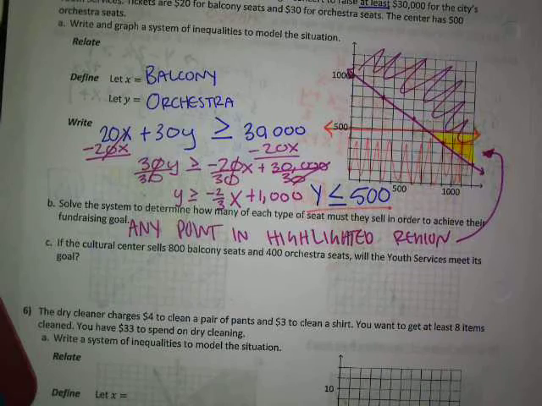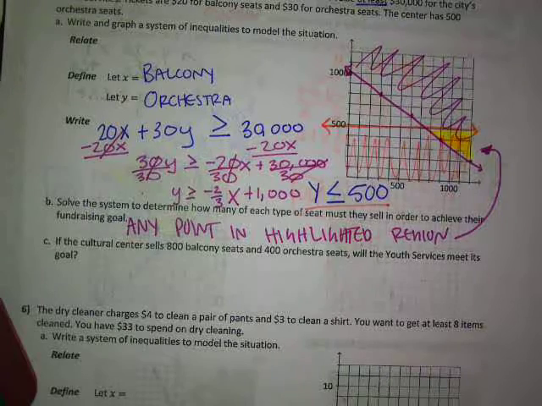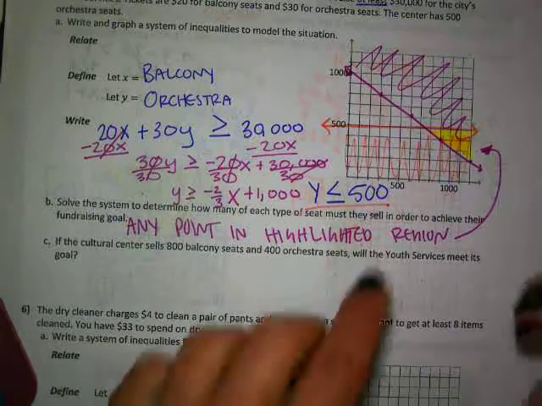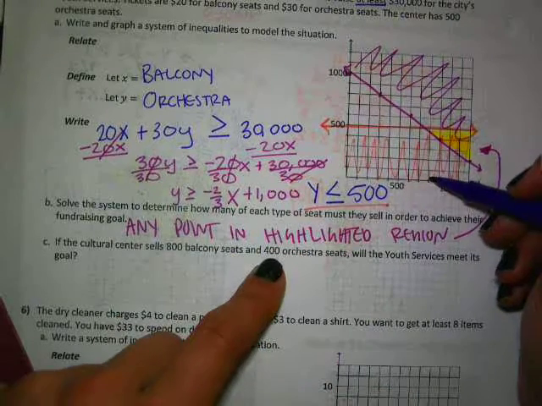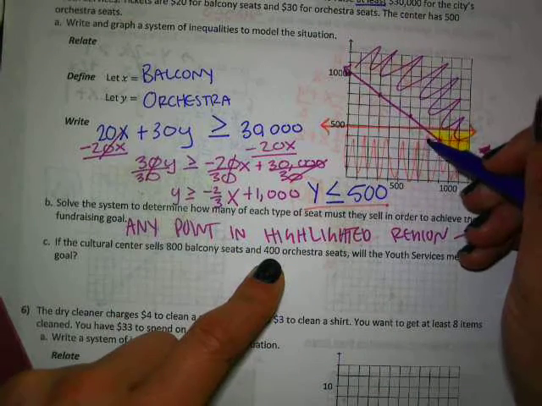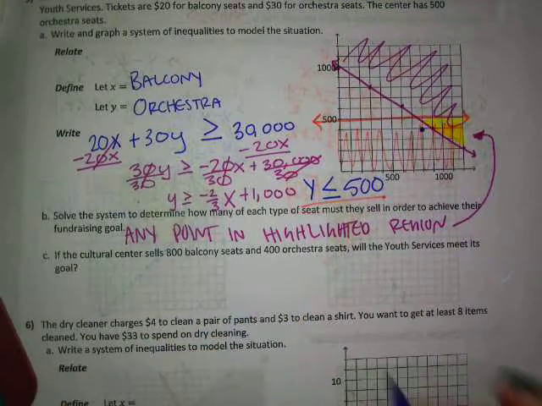If the cultural center sells 800 balcony seats and 400 orchestra seats, will the youth service meet its goal? So, 800 balcony and 400 orchestra is right here. Oh, so close. So close, but will it meet the goal? No.